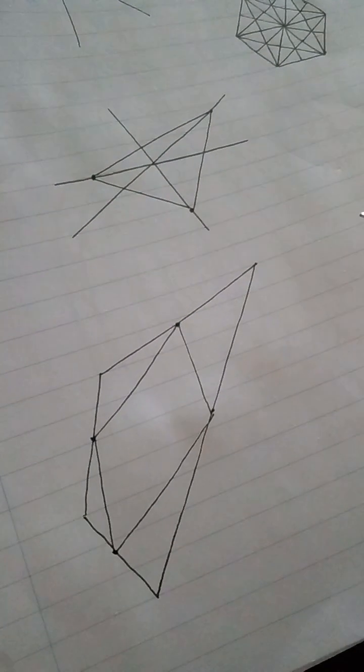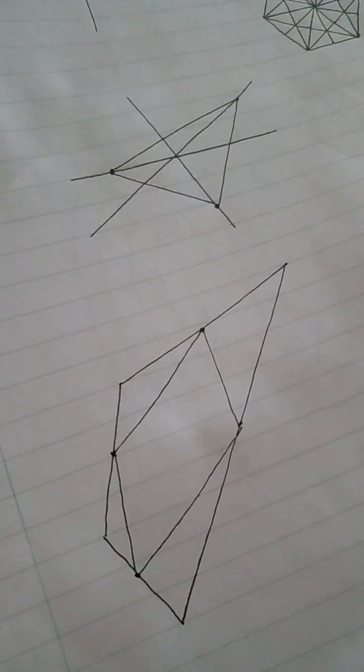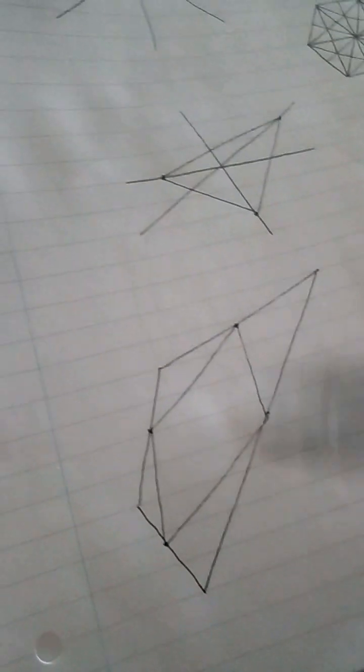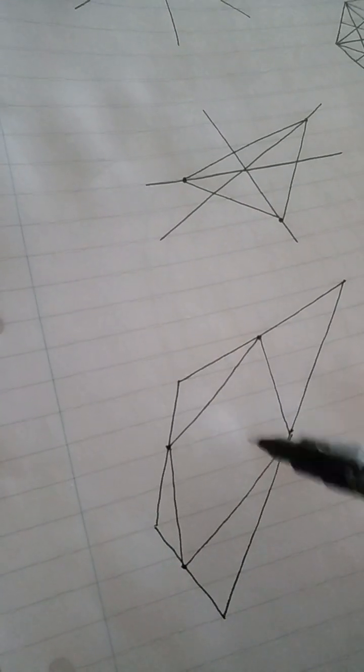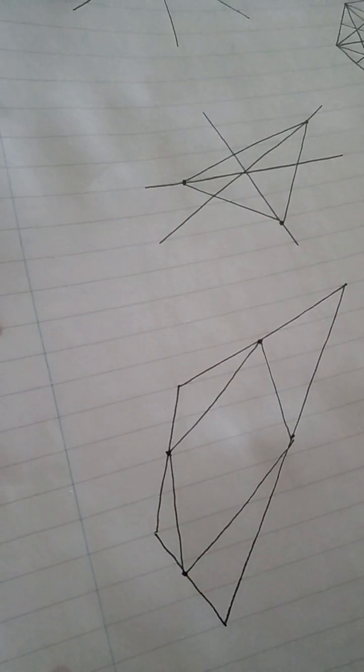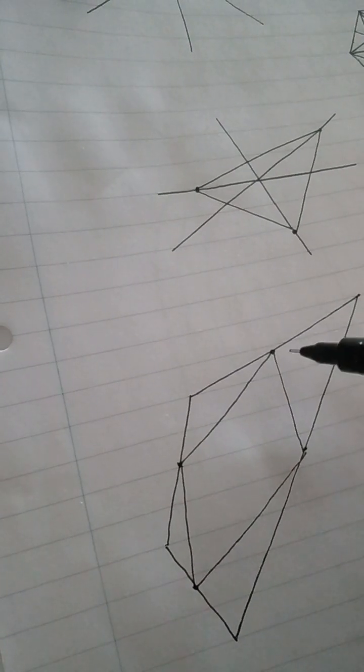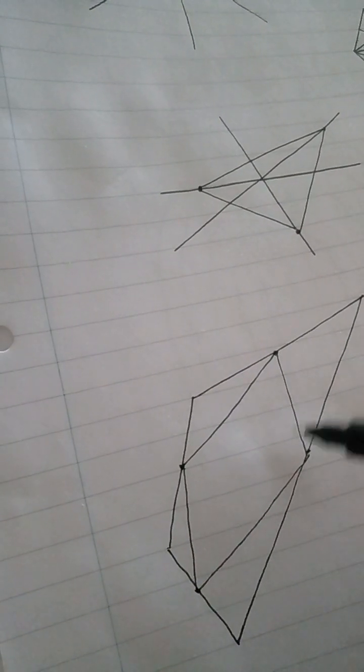Isn't that amazing? So it means that any old way that you project a quadrilateral, you can produce a kind of rhombic tiling of it.